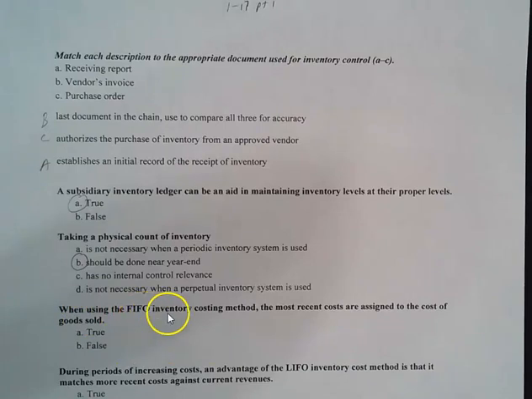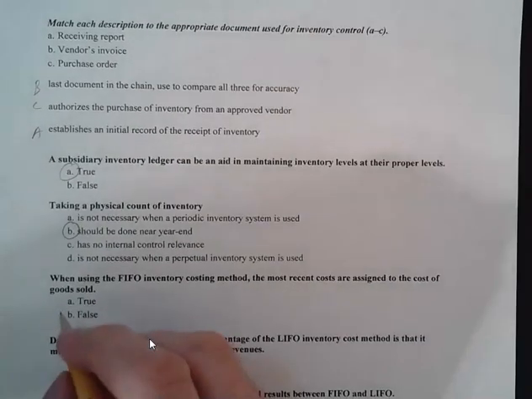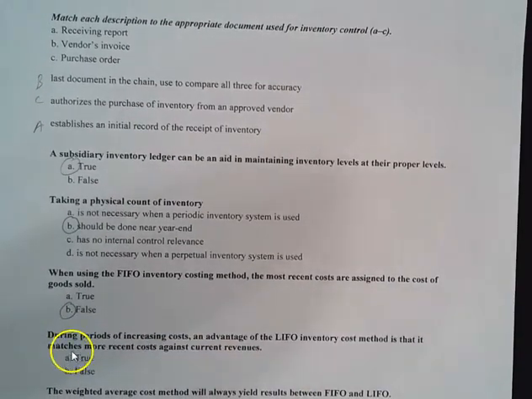When using the FIFO inventory costing method, the most recent costs are assigned to cost of goods sold. This is a backward statement, making it false. When using FIFO inventory, the oldest costs are assigned to cost of goods sold. First in are the oldest inventory items, not the most recent. So this statement would be true if it said LIFO, but it says FIFO, so it's wrong.